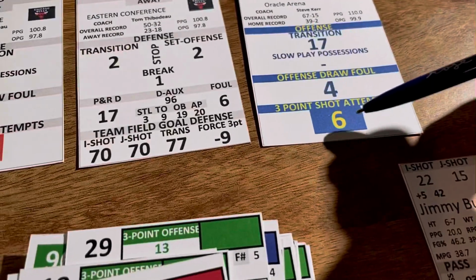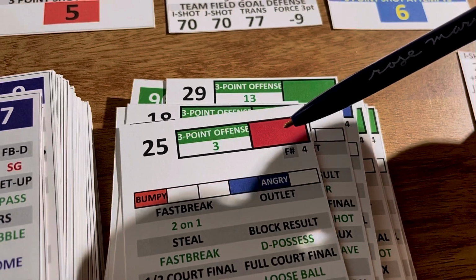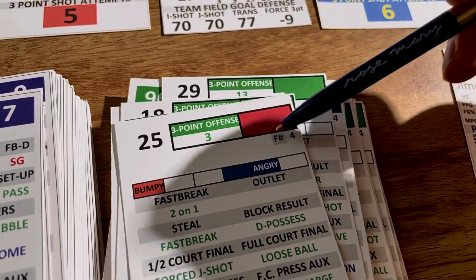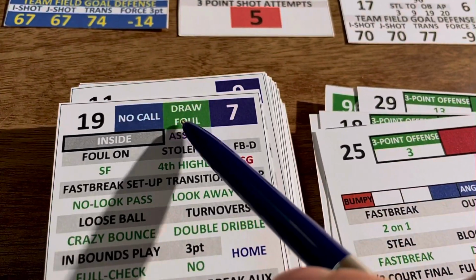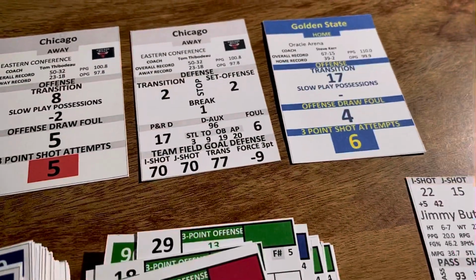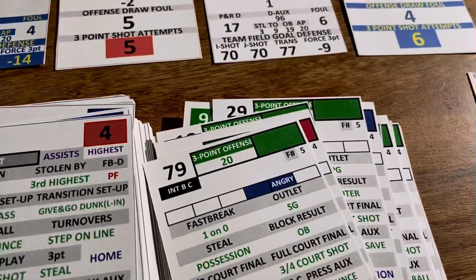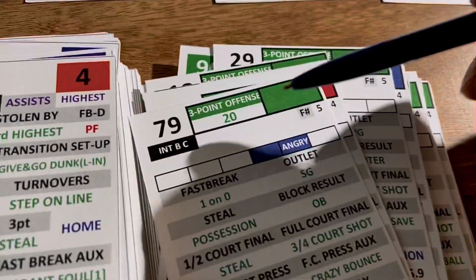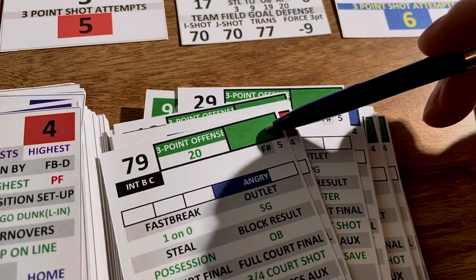3 is within their three-point shot attempts. And who has the ball for Golden State? The red offensive option color. In this case, it's Draymond Green. There's no draw foul here because the 7 is above the Golden State's 4 for draw foul. 79, no transition, no three-pointer because the 20 is above the 6. Who has it? Steph Curry, he's the green option.